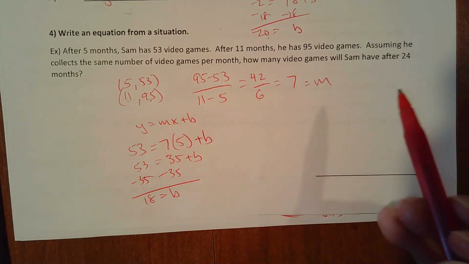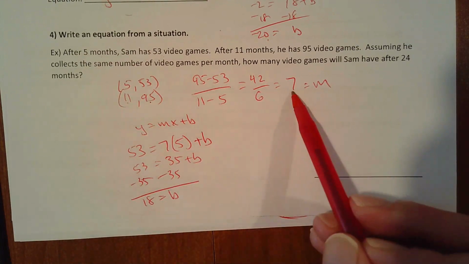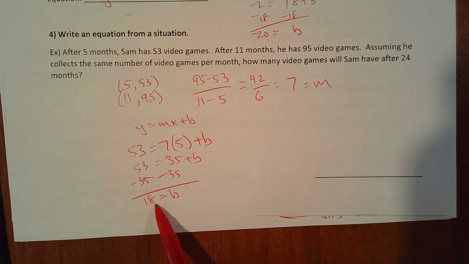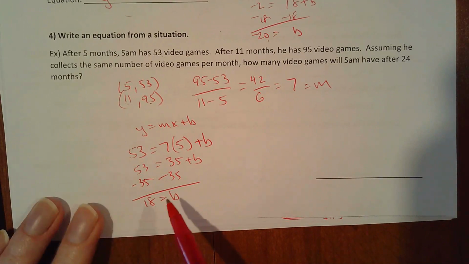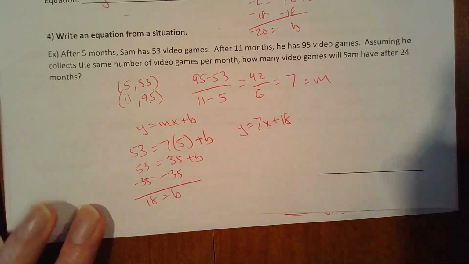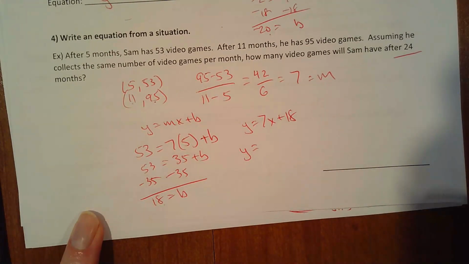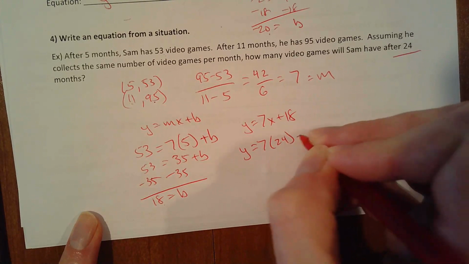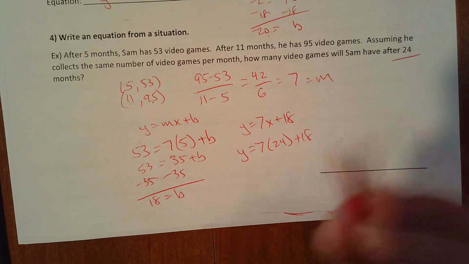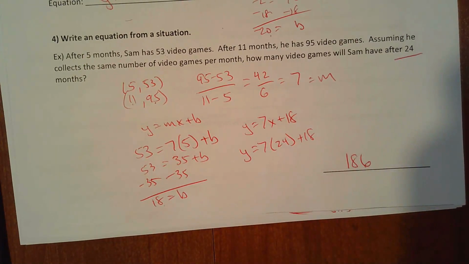So what this is saying is, for every month that passes, he gets 7 more. 5 months, that's 35. So he must have started with 18 in the very beginning. Okay, so that's my equation. My equation is slope plus y-intercept. But their question is, how many will we have after 24 months? So I need to plug in 24 for x. So the number of video games, which is y, would be 7 times the number of months plus 18. You punch this into a calculator and you get 186. So he would have 186 video games after 24 months.